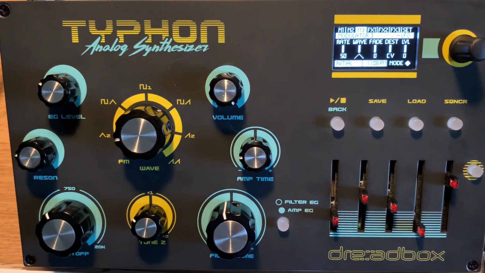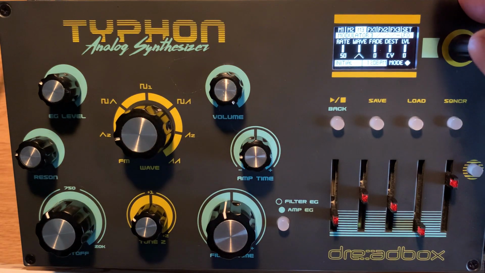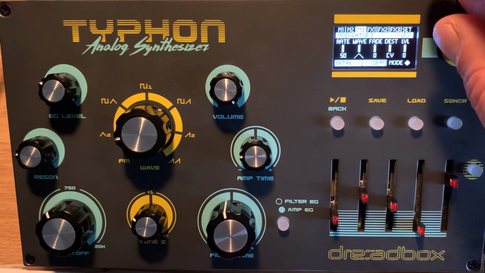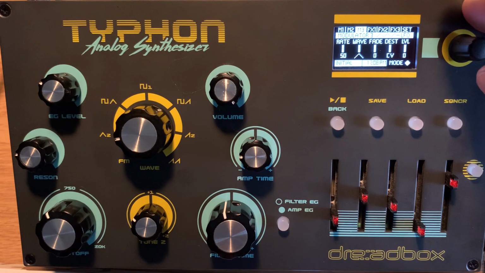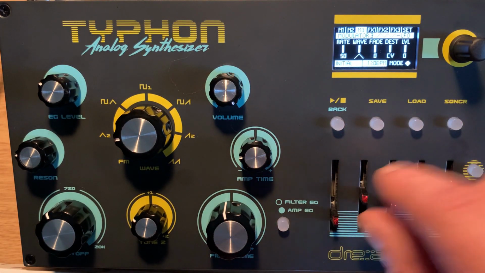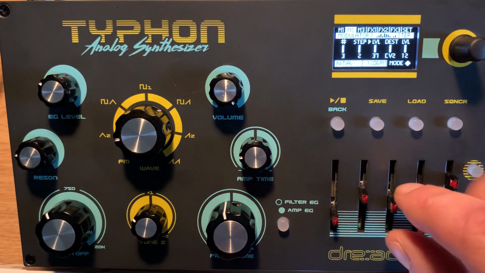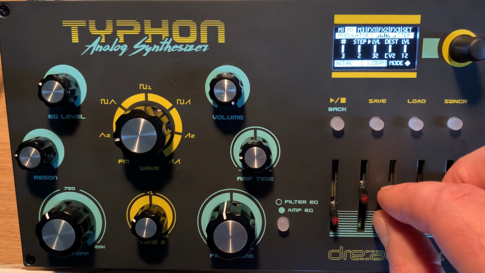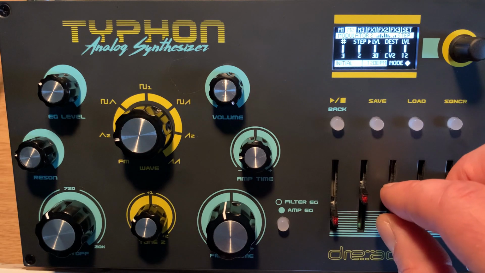And there's meant to be more updates apparently before the end of the year to give you more destinations, which would be great, really. Just the more the better. But yeah, it's quite hard to find that sweet spot tuning wise.